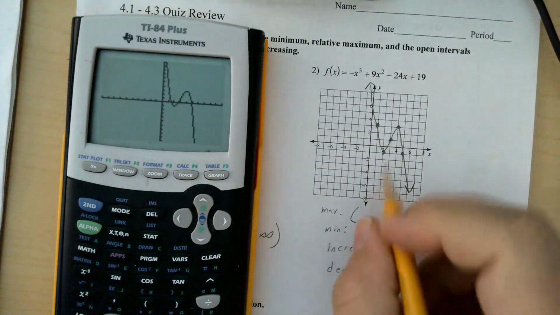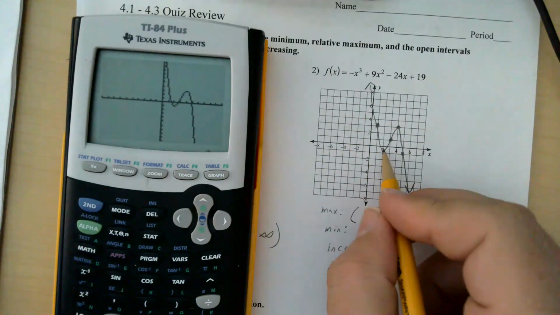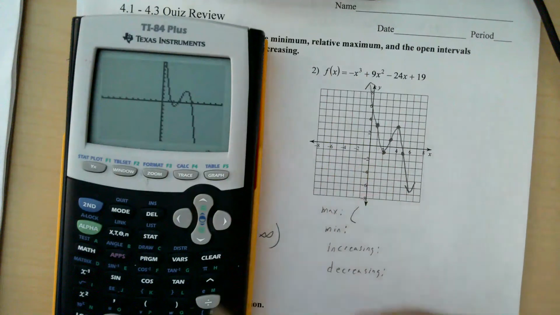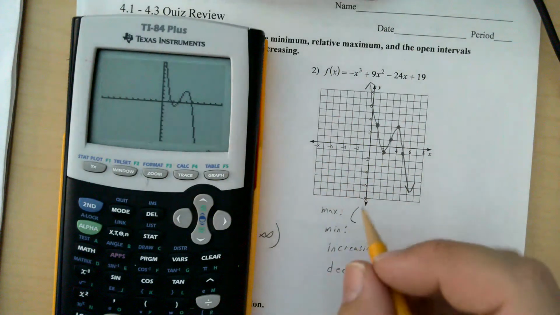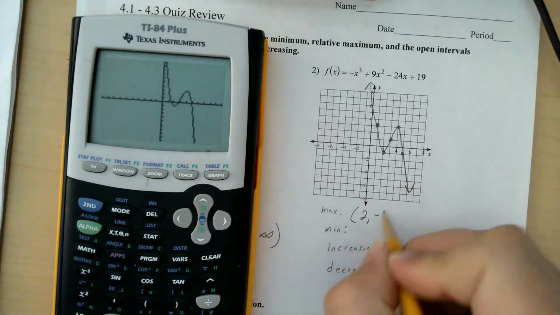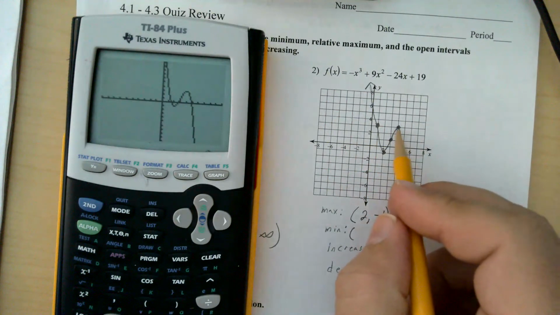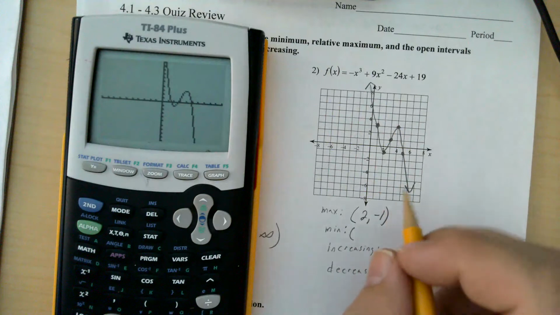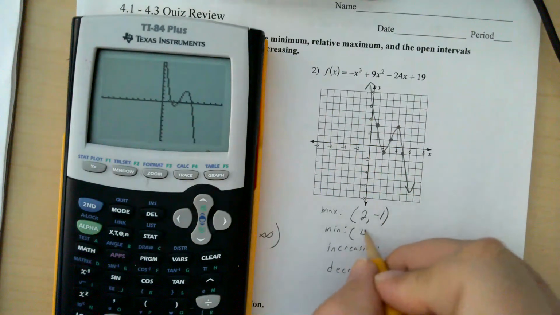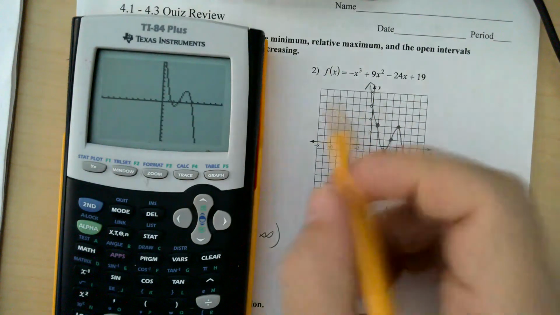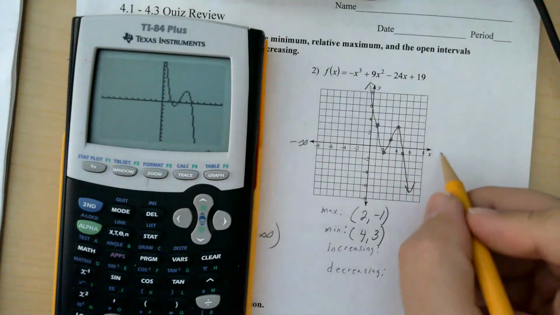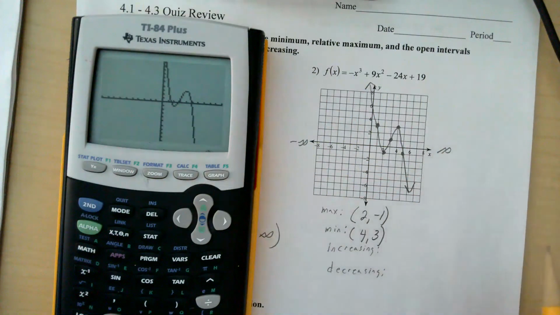So now we have a minimum. Again, that's a valley. It's where the graph changes directions. When it's a valley, it looks like it's going to be (2, -1). Okay, my max, this point right here, it looks like (4, 3).